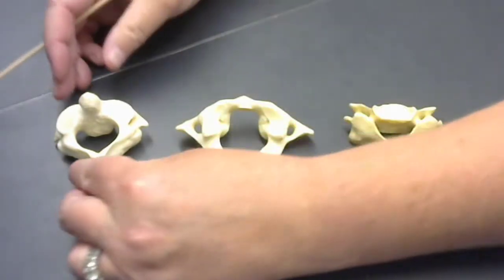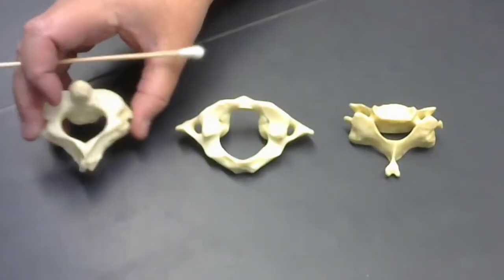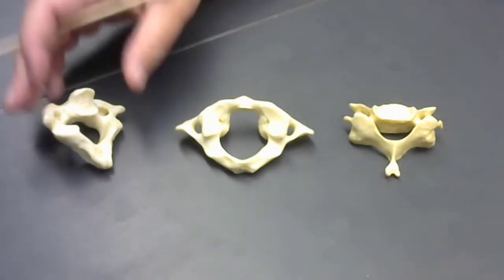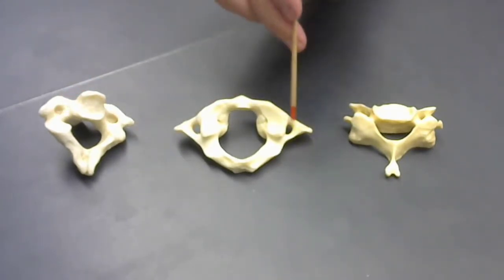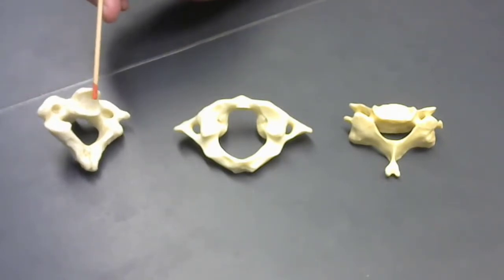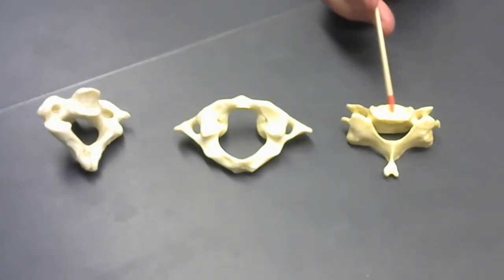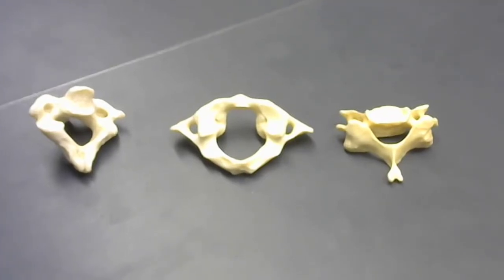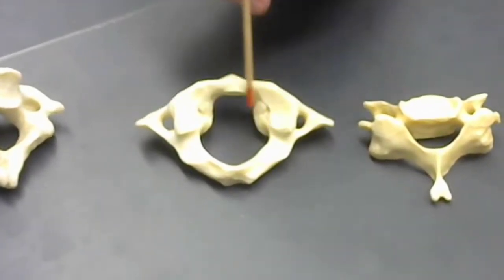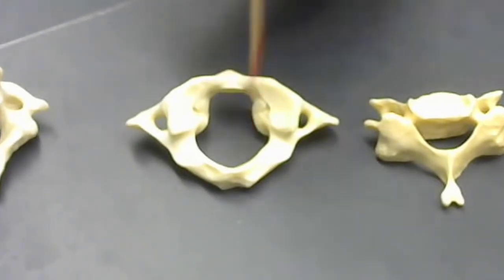First of all, notice that each one of these, even though it doesn't look like it, if I flip this over, I do have transverse foramina. So all of these would have transverse foramina. This is a body. This is a body. The body is where the vertebral discs lie. So you get body, disc, body, disc, all the way up the skeleton. But C1 is the only vertebra that does not have a body. If it has no body, it's got to be the atlas.